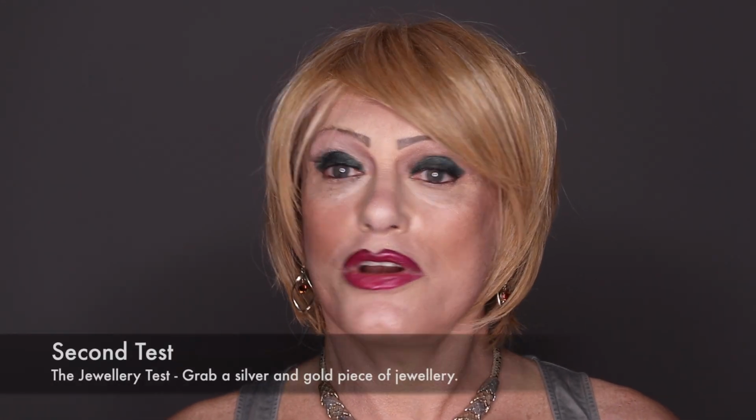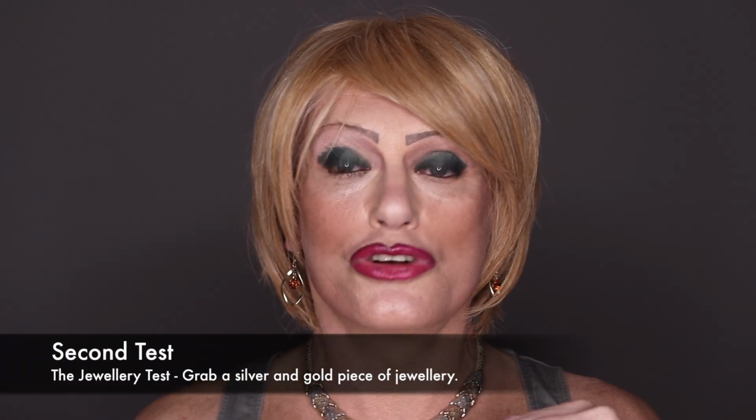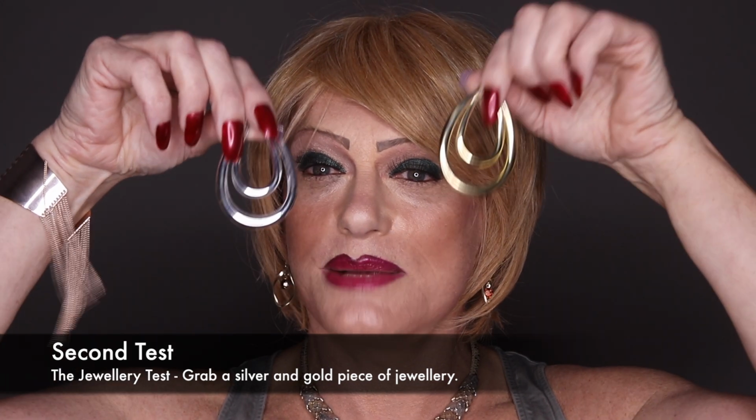Now the second one, what I would suggest is going and grabbing some jewellery, roughly about the same size if possible, one silver and one piece of gold. Now make sure you're holding them up to your neck or your chest, not your face, because actually your face has a lot of hormones in it and can sort of disfigure the colours a little bit. That applies to men and women, but down this area is a little bit easier, a bit truer.